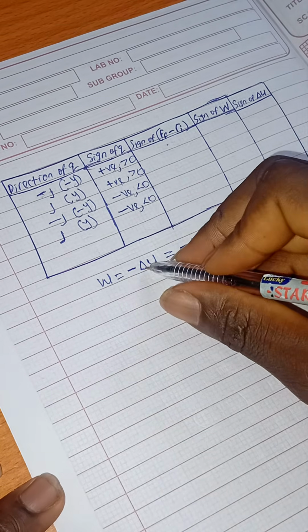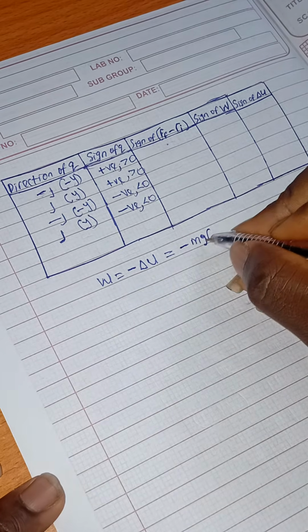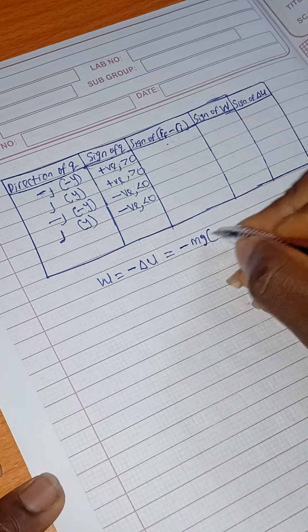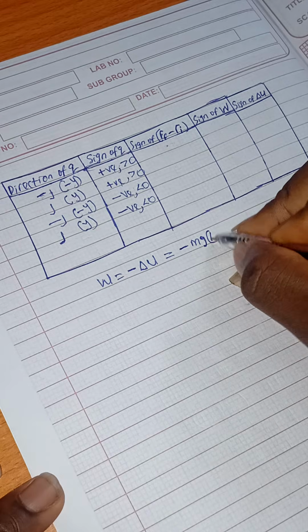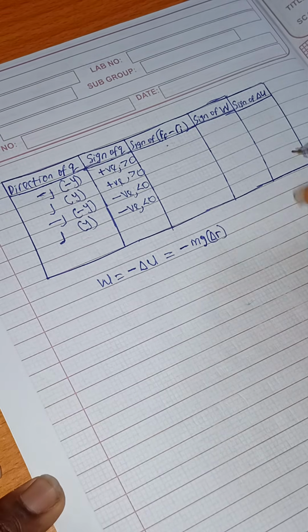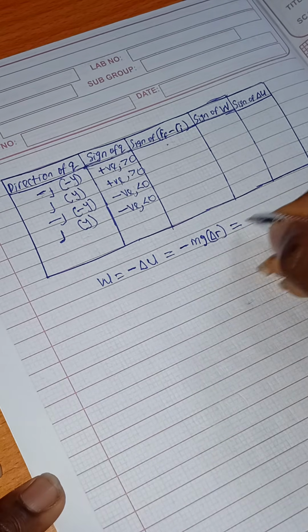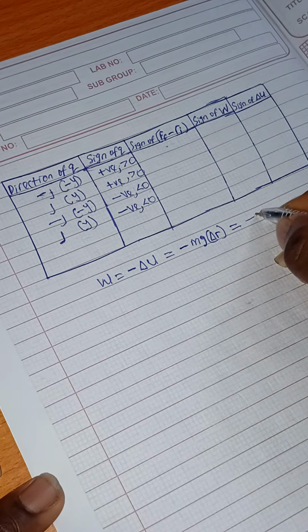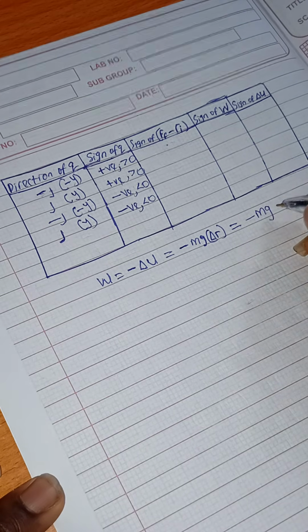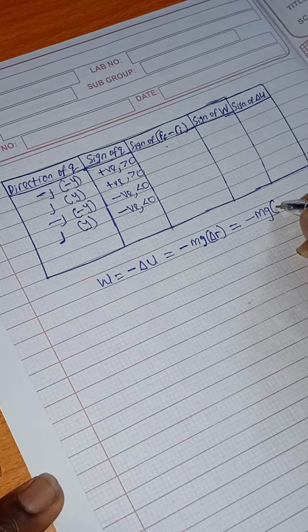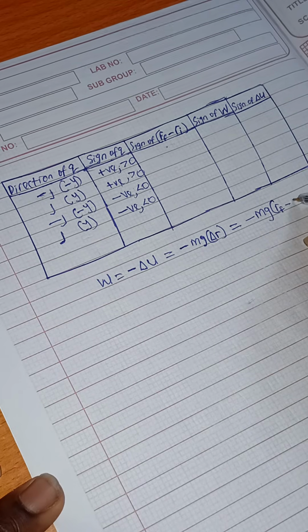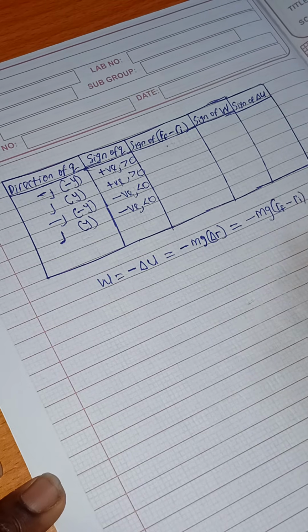But our h now, this is the one that is changing. Still the same mass, still the same gravity, it is r that is changing. Are we together? So it is equal to minus mg, r final minus r initial.